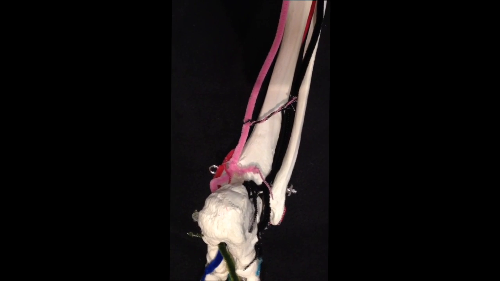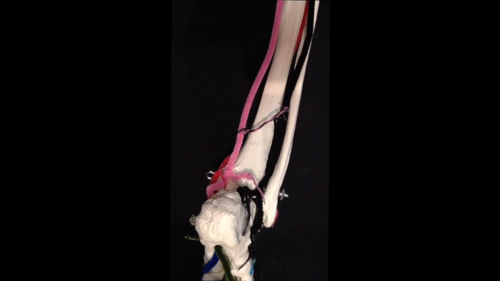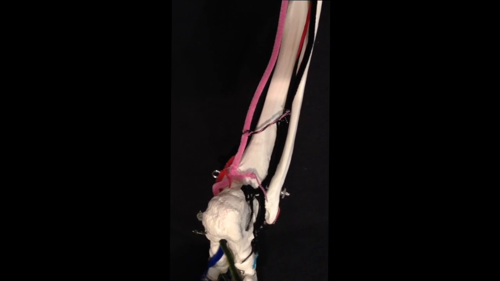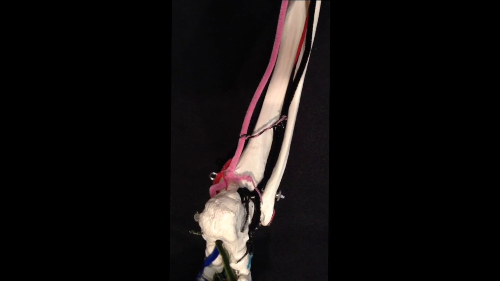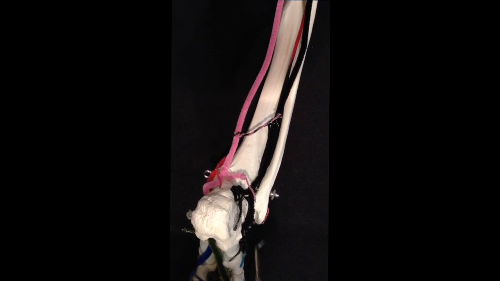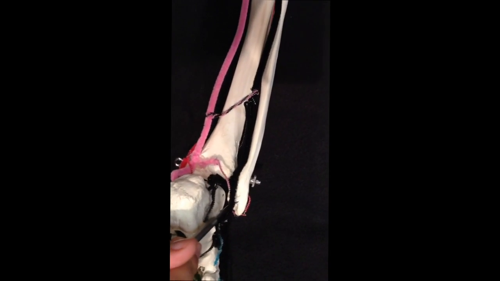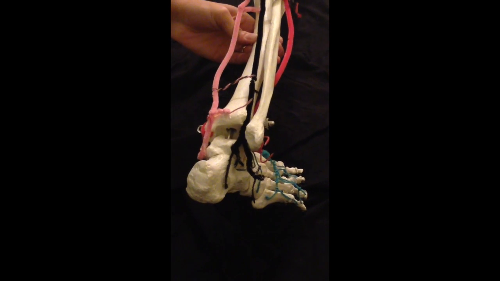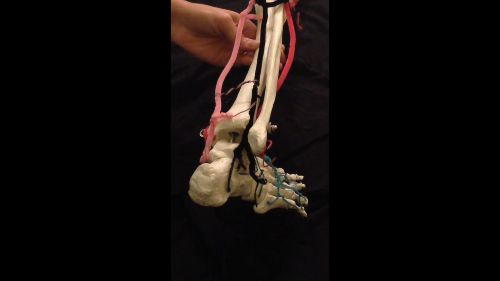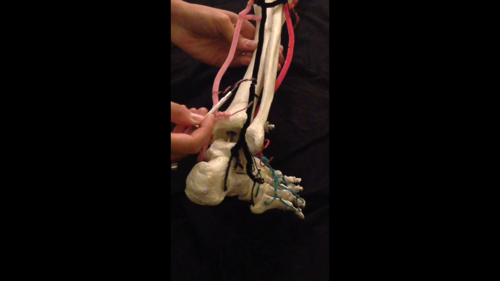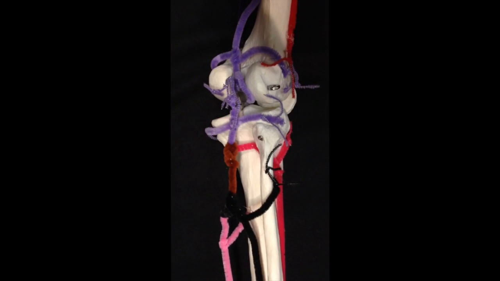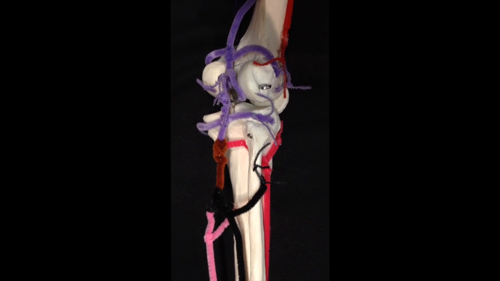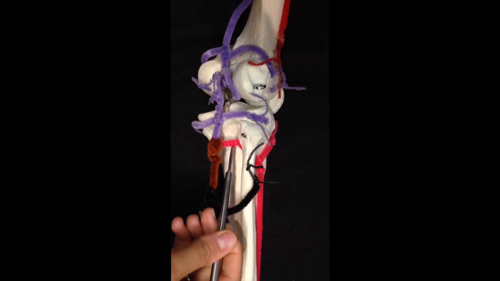The peroneal artery moves laterally, penetrating the lateral compartment of the leg. It supplies muscles in the lateral compartment and adjacent muscles in the posterior compartment. The peroneal artery also gives off the posterior lateral malleolar branch. In the posterior compartment of the leg, there is a communicating branch between the posterior tibial artery and the peroneal artery. The other terminal branch of the popliteal artery is the anterior tibial artery.